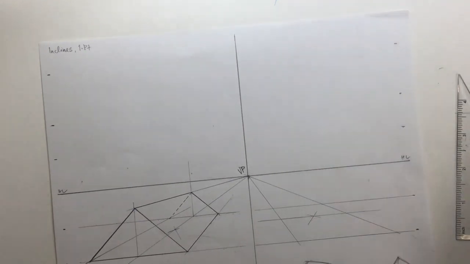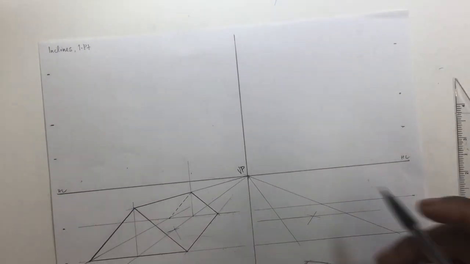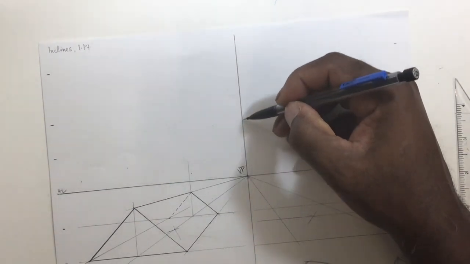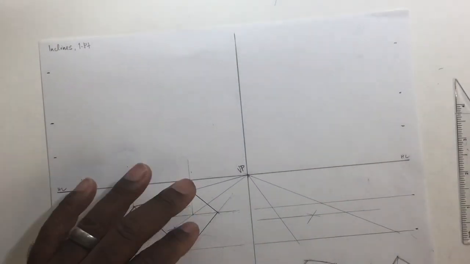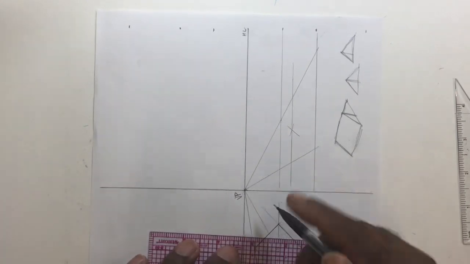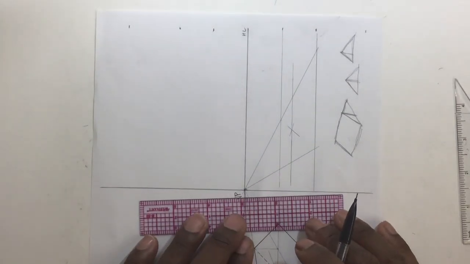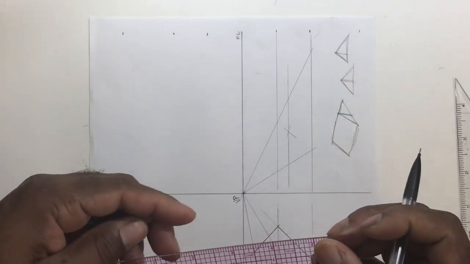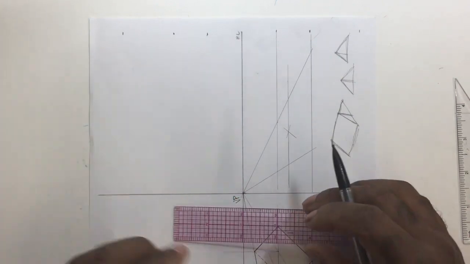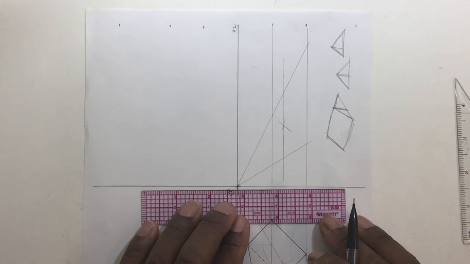Now, to be able to achieve that, what you want to do is extend your vanishing point. I'm going to take my ruler, and from that point right there, that middle point, here we go.